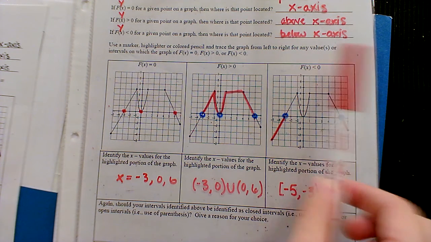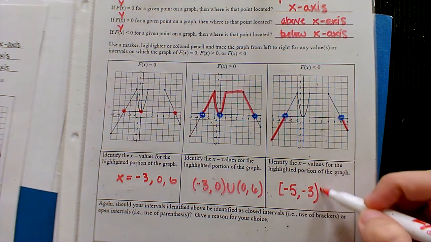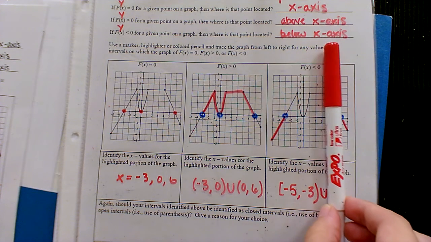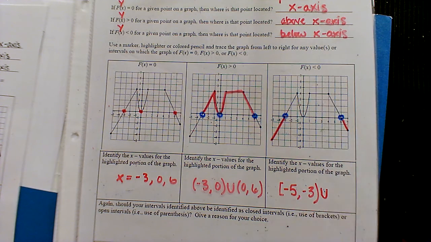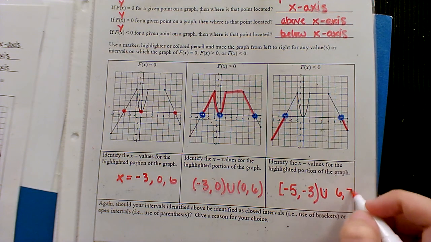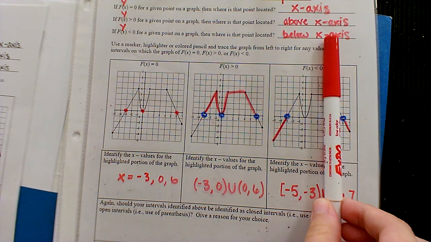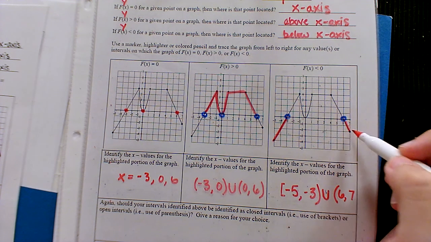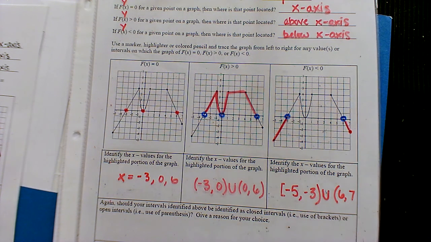We have another interval, right? Towards the right-hand side. So we need that union symbol. And let's go ahead and fill in that interval. It looks like we go from 6 to 7. We said that 6 was not below the x-axis, so that would be a parenthesis. But notice how the point at 7 is below, so that would be a bracket.